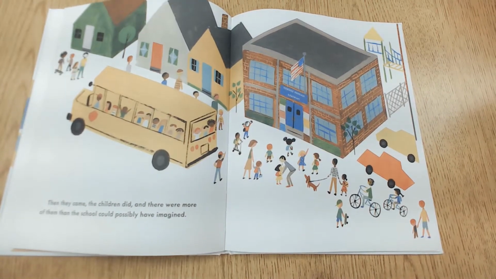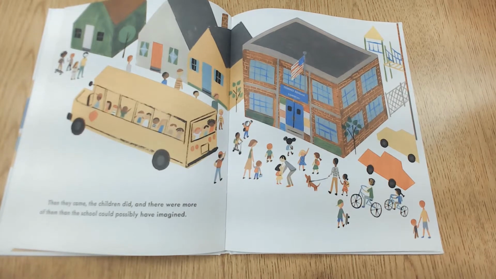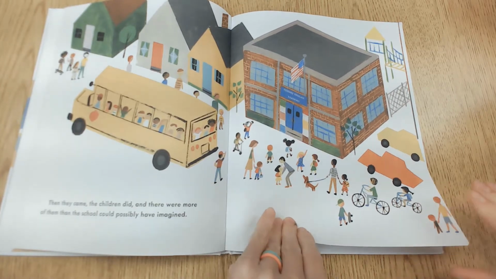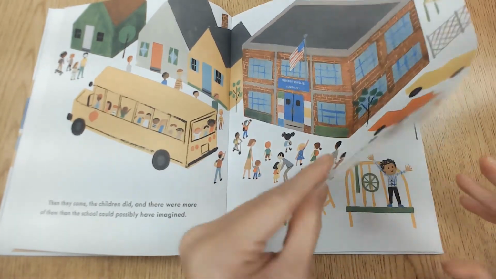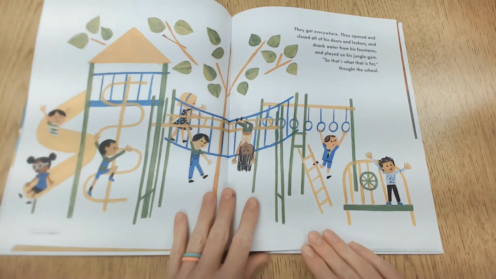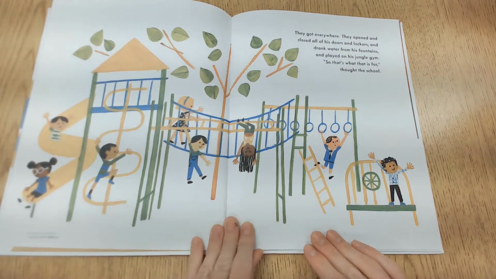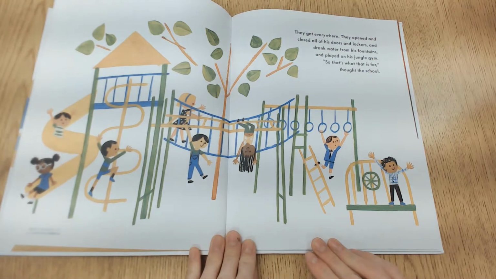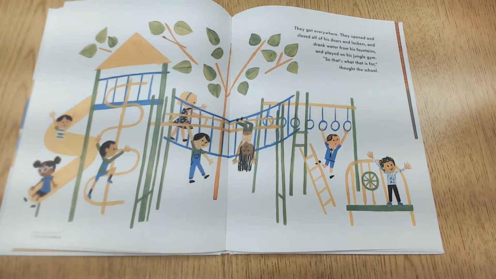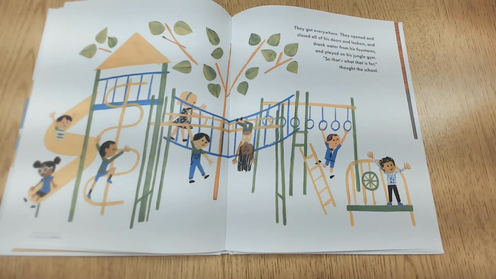Then they came, the children did, and there were more of them than the school could possibly have imagined. They got everywhere. They opened and closed all of his doors and lockers and drank water from his fountains and played on his jungle gym. So that's what that is for, thought the school.